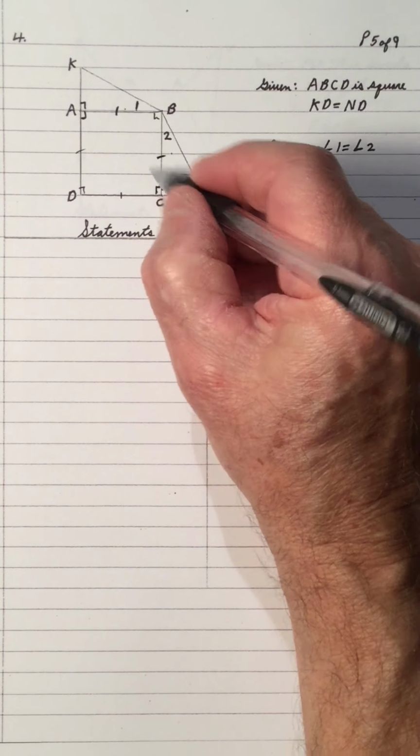So hence we have KD and ND are equal, they're equal right here, so that means KA plus AD equals DC plus CN by the transitive property.